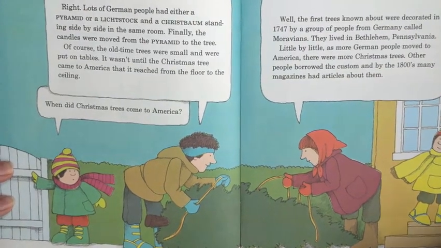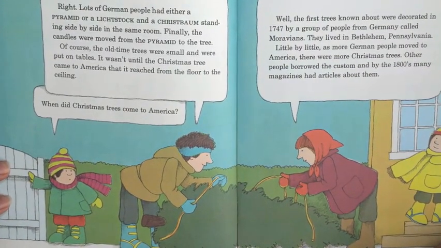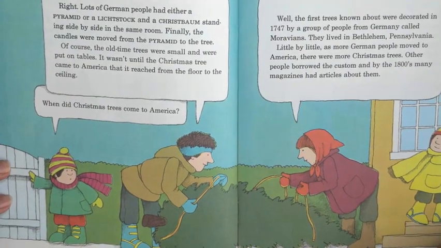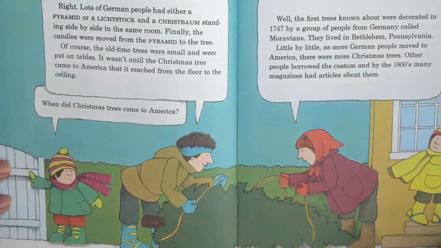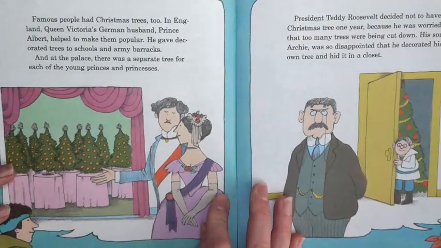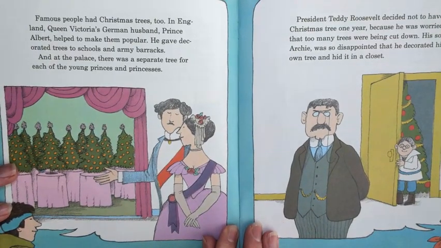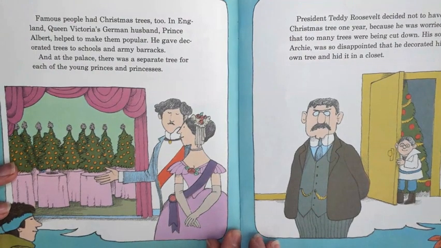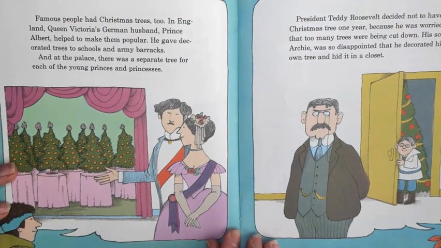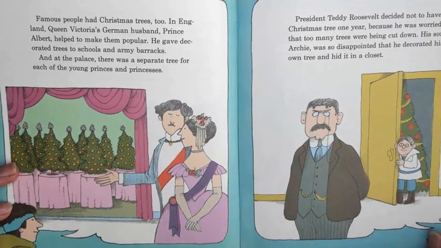Little by little, as more German people moved to America, there were more Christmas trees. Other people borrowed the custom, and by the 1800s, many magazines had articles about them. Famous people had Christmas trees too. In England, Queen Victoria's German husband, Prince Albert, helped to make them popular. He gave decorated trees to schools and army barracks. And at the palace, there was a separate tree for each of the young princes and princesses.